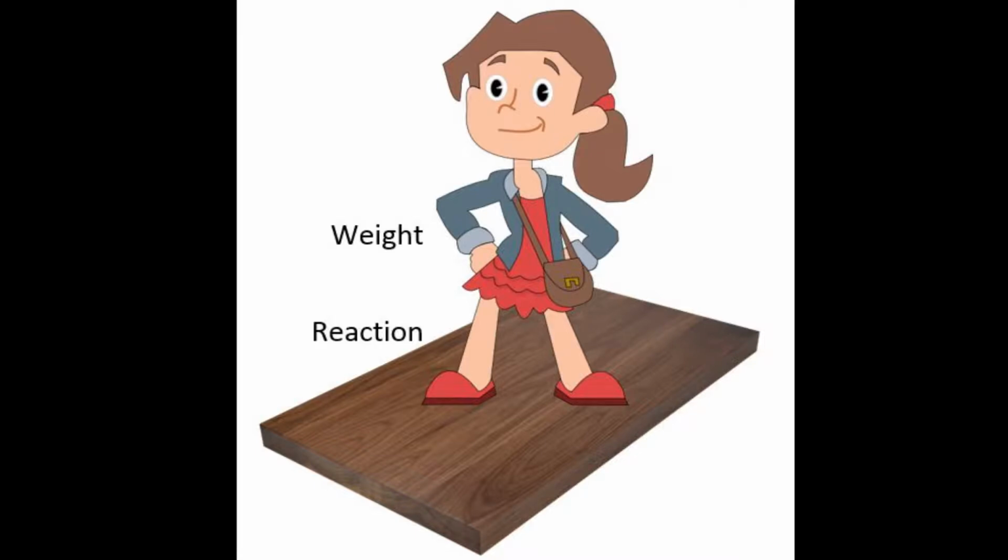Now the girl experiences the force due to gravity acting downwards and the reaction force of the plank acting upwards. And these forces are the same size, so they cancel each other out. There is no net force and the girl is said to be in equilibrium. She stays still. The second image shows a free body diagram for an aeroplane in flight at constant velocity.